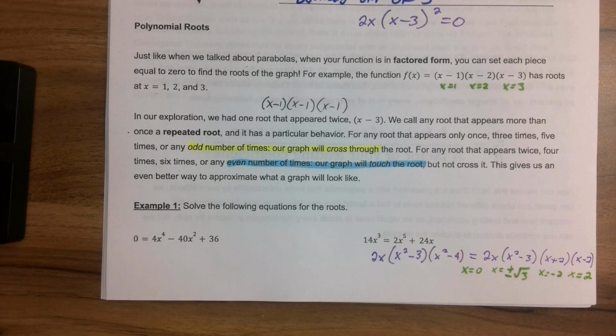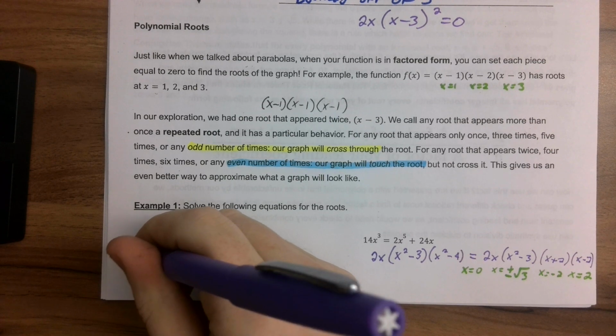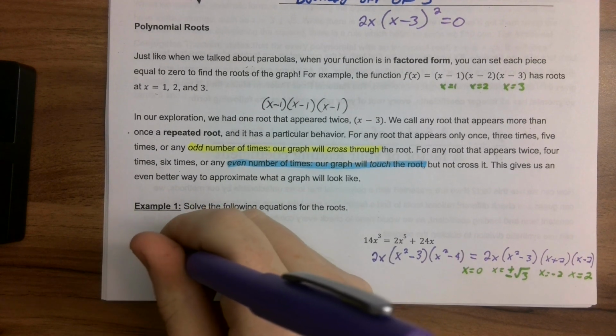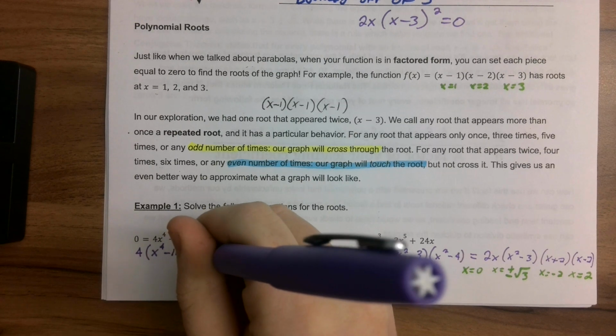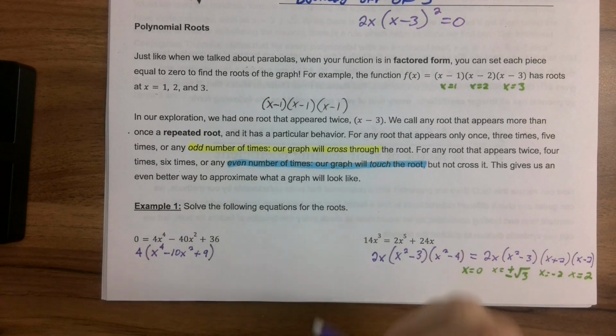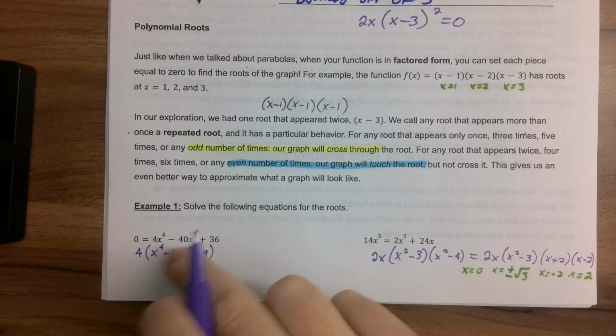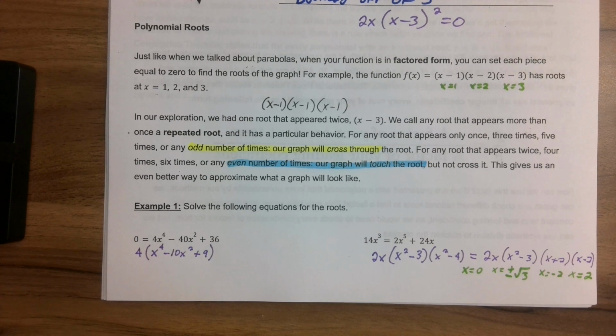But let's see this. First things first, is there a common factor we can take out? Yes. We can take a 4 out of everything, giving us x to the 4th minus 10x squared plus 9. And this is where a couple of people get consistently stuck. Because they see an x to the 4th, they see an x squared, and they say, I don't know what to do.